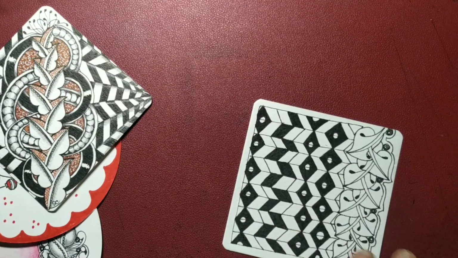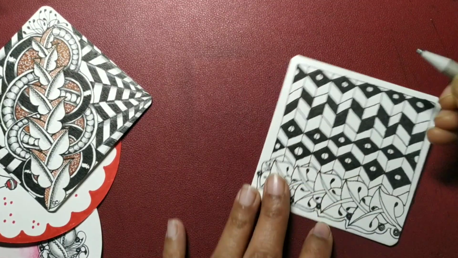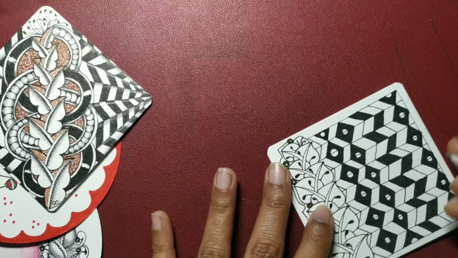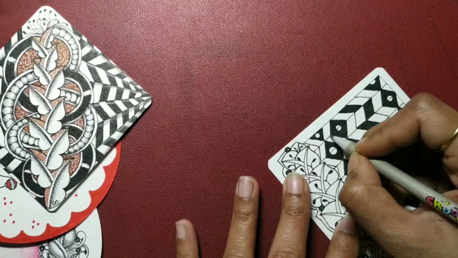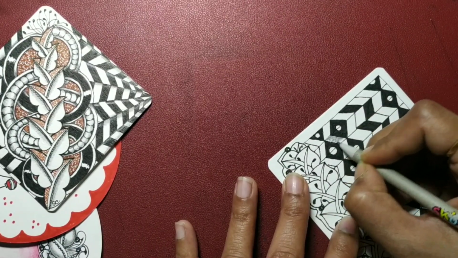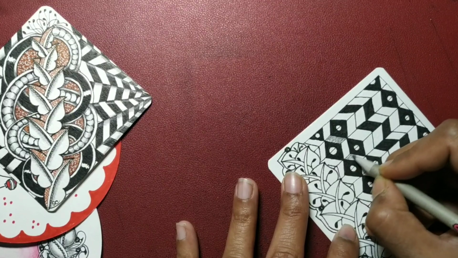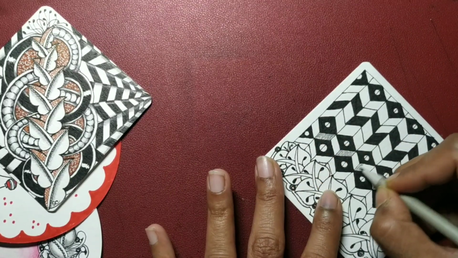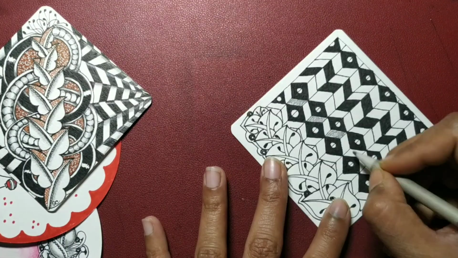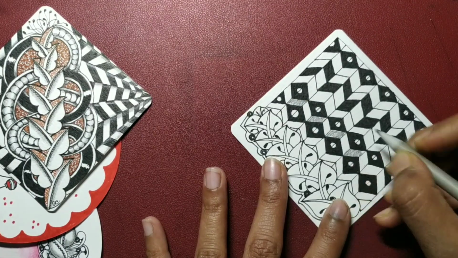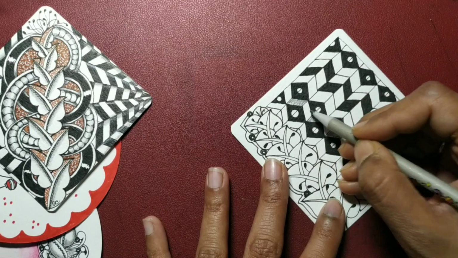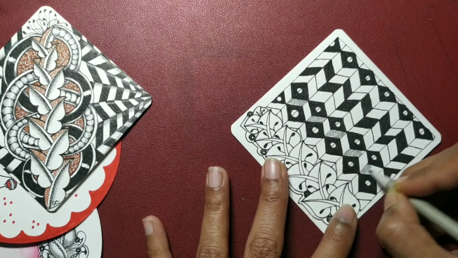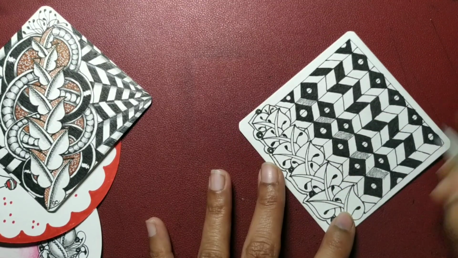So let us now move on to shading. So B-line. So these alternate sections to be shaded. Starting from here, again I leave one. So this is kind of a block, a cube. So shading one, leaving one, shading one, leaving one, shading one. Yeah. So that's the sequence that I'm following here.